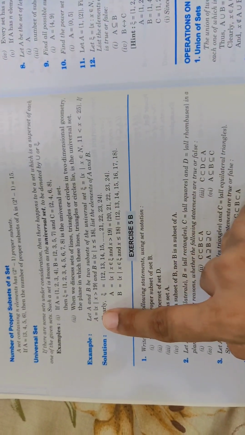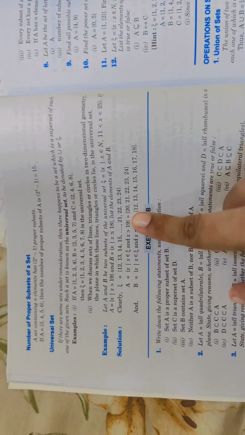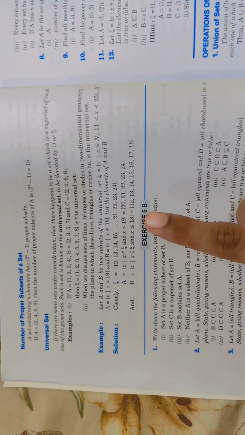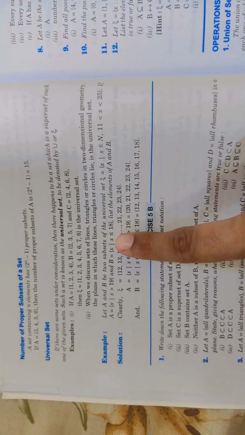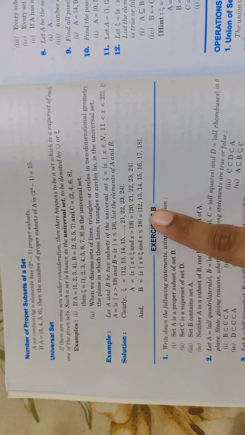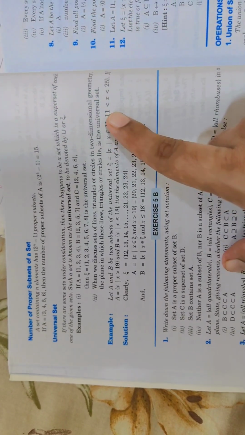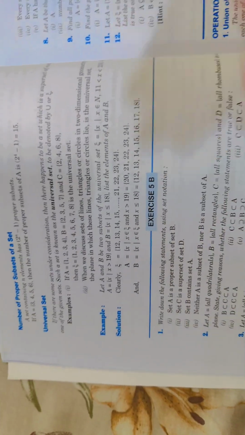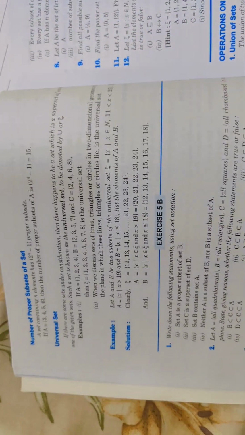Now your A is X such that X is greater than 19. So 20, 21, 22, 23, 24, till 24 is your X. Now B is X such that X is less than or equal to 18. So this can come only till 12. So you have to stop at the universal set's last number and first number.